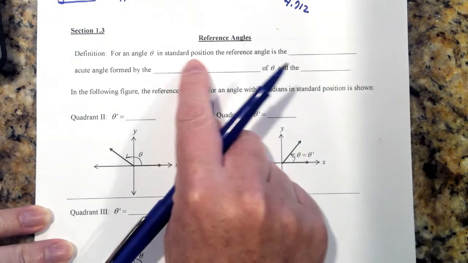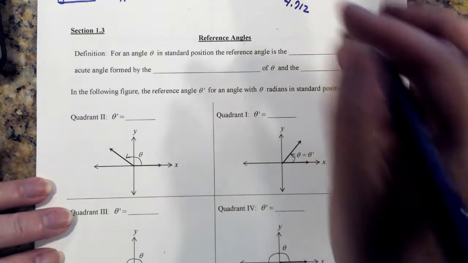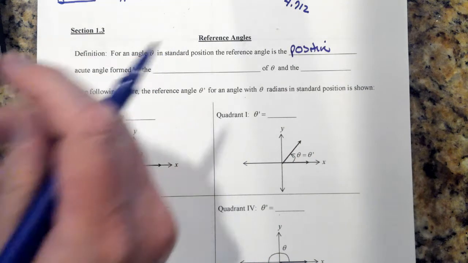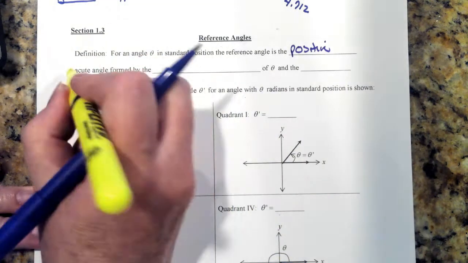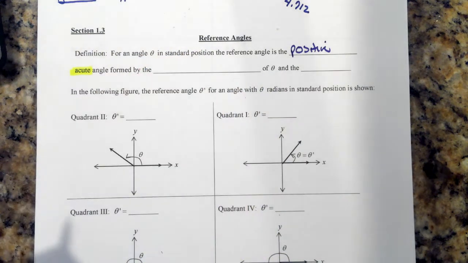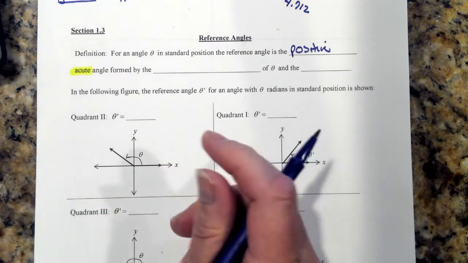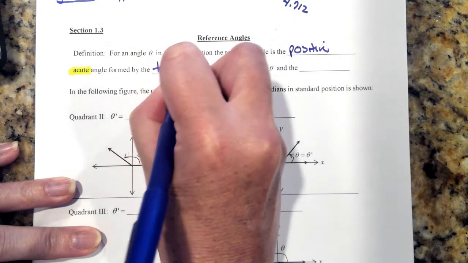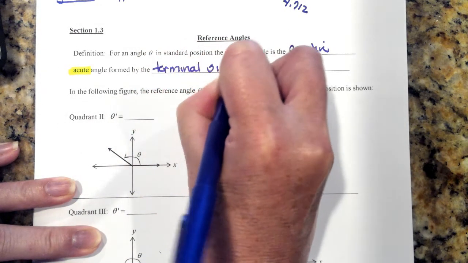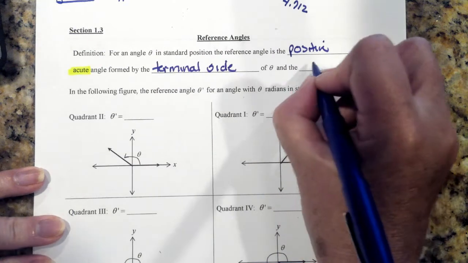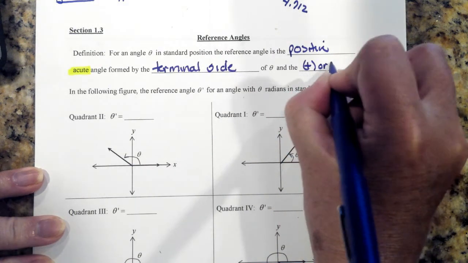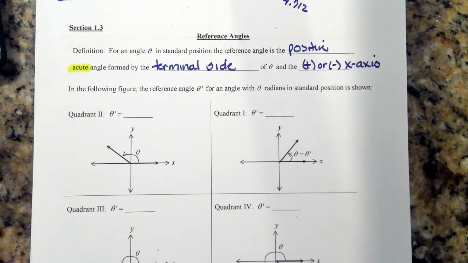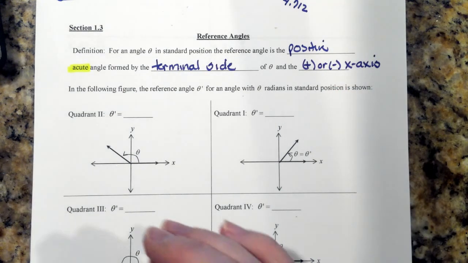For any angle theta in standard position, the reference angle is the positive acute angle. Remember from geometry, acute means the angle has to be less than 90 degrees, or in radians less than pi over 2. So it has to be a positive acute angle formed by the terminal side of the angle and the positive or the negative x-axis.